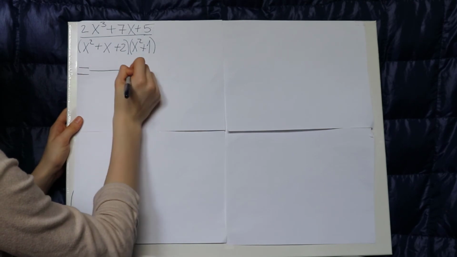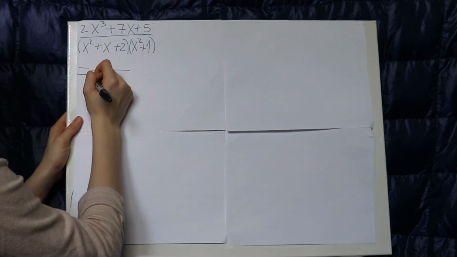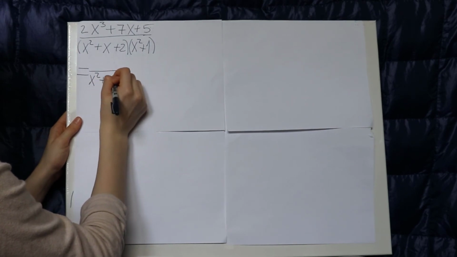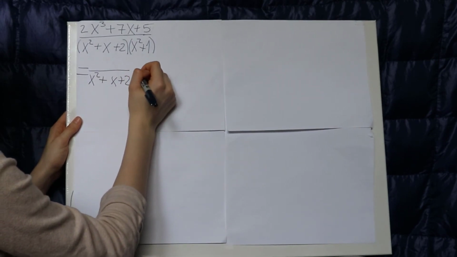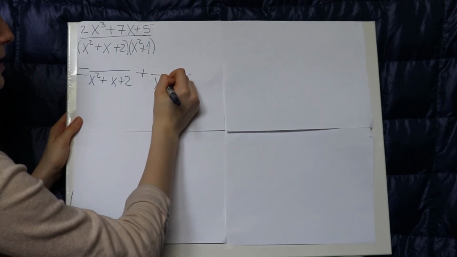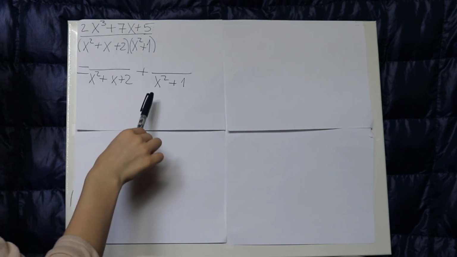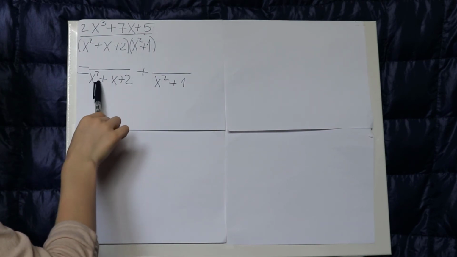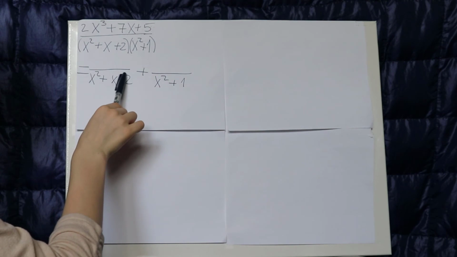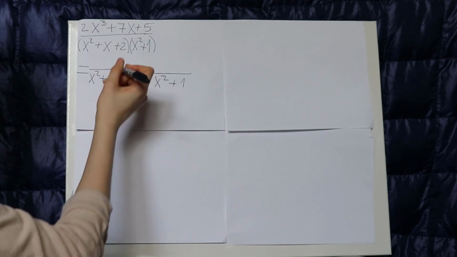So we know for sure that the denominator would be these 2 factors. So x squared plus x plus 2 plus something over x squared plus 1. And notice how we have the same thing we did in the previous example, where we have an x squared plus something in both of them.